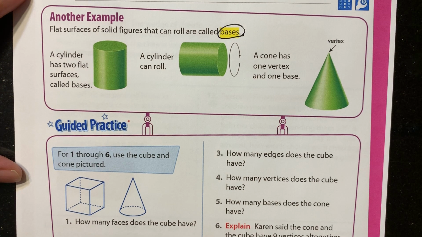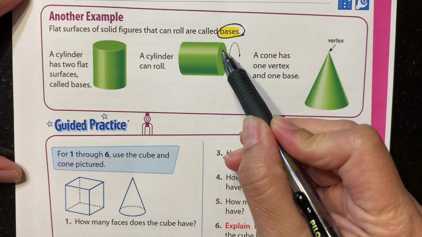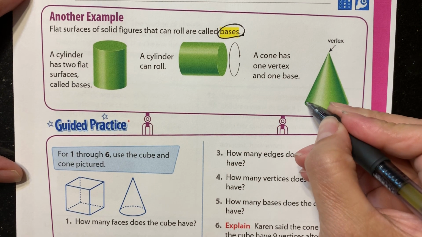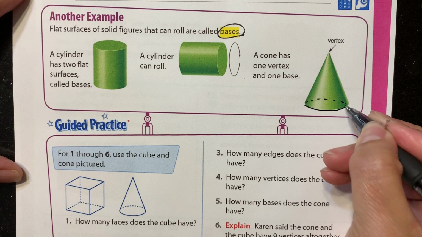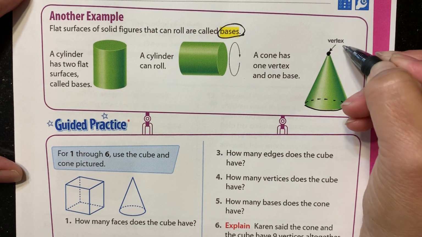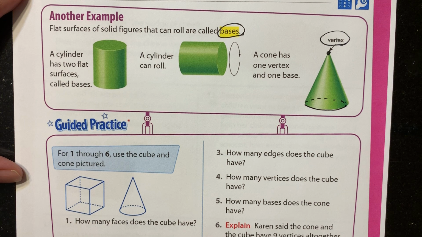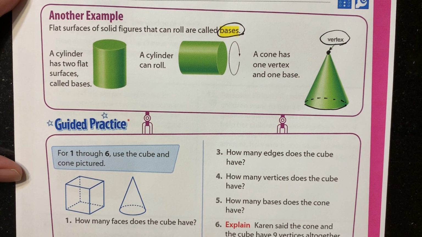In the past lesson, they talked about it and they used the word flat surface, and now it's getting more in depth, and they're talking about the bottom part of a cylinder and even the bottom part of a cone like this one here. They're called bases, and the top part of the cone is known as a vertex. It's just one. In other shapes like the cube, the rectangular prism, and the triangular prism, there are more than one vertices. So on those, they're a little different.